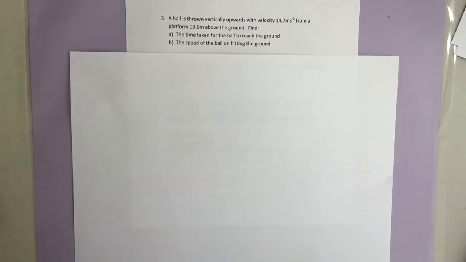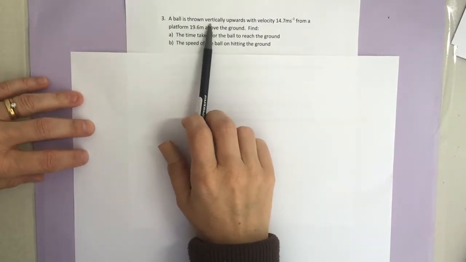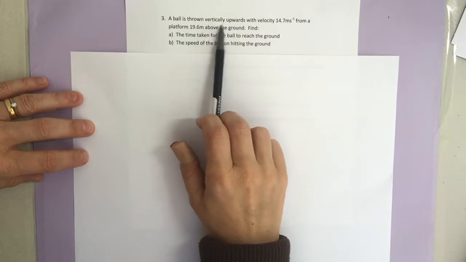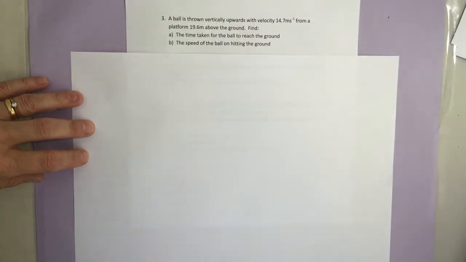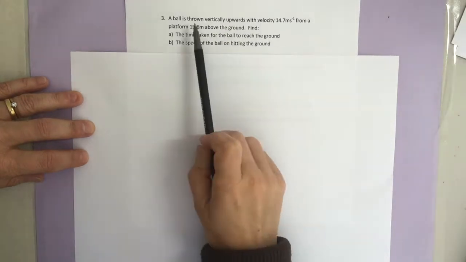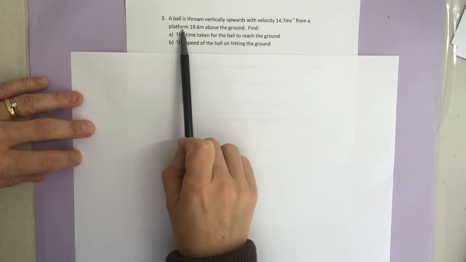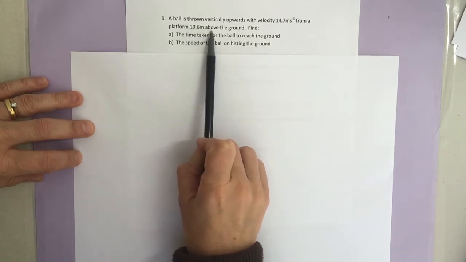So let's move on to our third constant acceleration example. So here's our example. A ball is thrown vertically upwards. So again, this vertical idea. So we're going to be using acceleration due to gravity here. A ball is thrown vertically upwards with velocity 14.7 metres per second from a platform 19.6 metres above the ground.